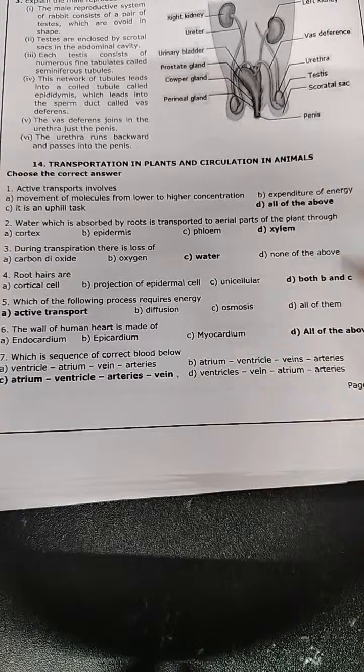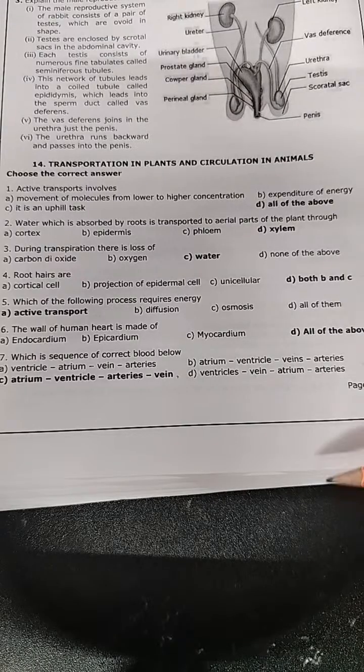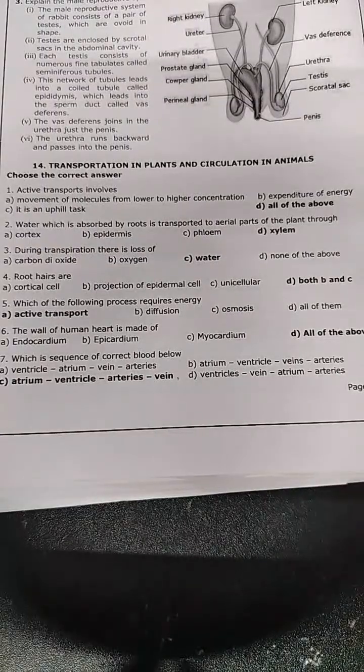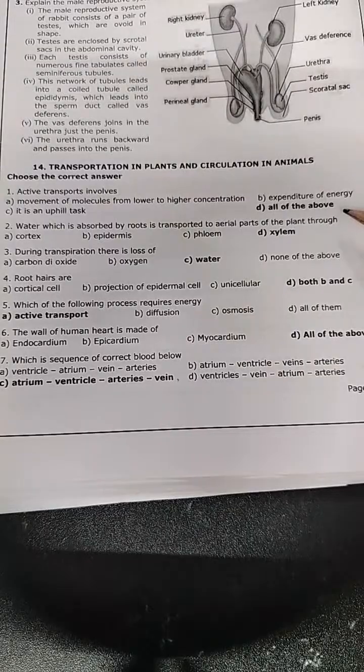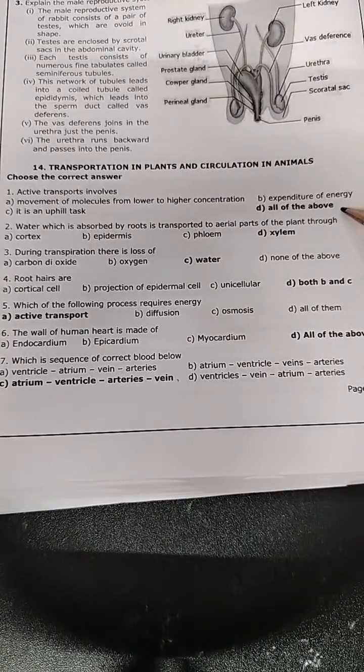Fine. First, I'll repeat these 7 questions. Then we'll move on to the next questions here. There are actually 10 questions. First, I'll repeat these 7. Then we'll move on to the last 3. Okay. Active transport involves. Answer is option D, all of the above.